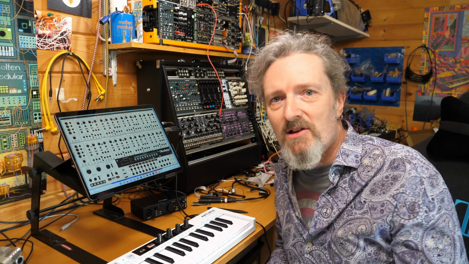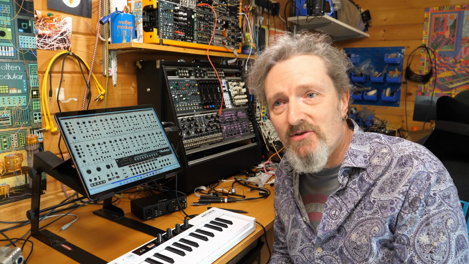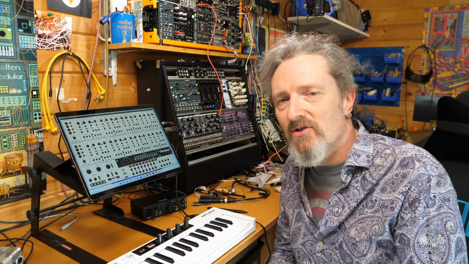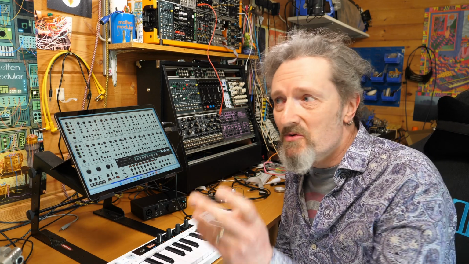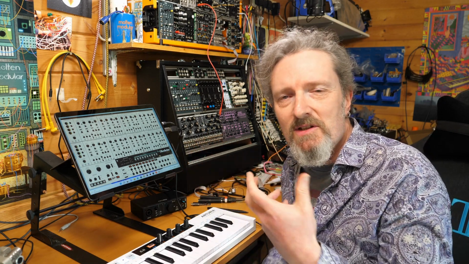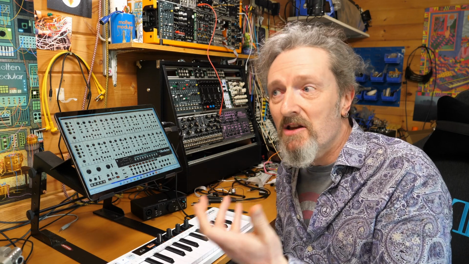I'm sure you can tell me in the comments if there's another synthesizer that does that sort of thing, or invites that sort of level of engagement, but I can't think of one. So it has this sense of being unique, of having a unique amount of play.